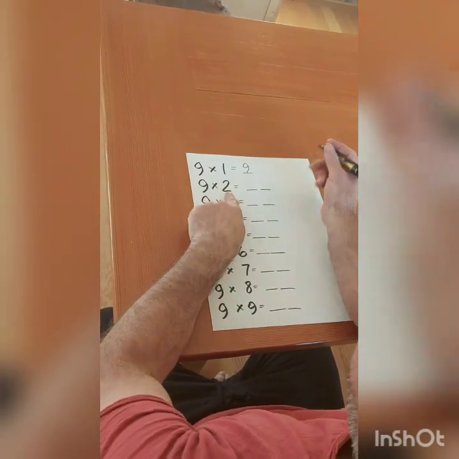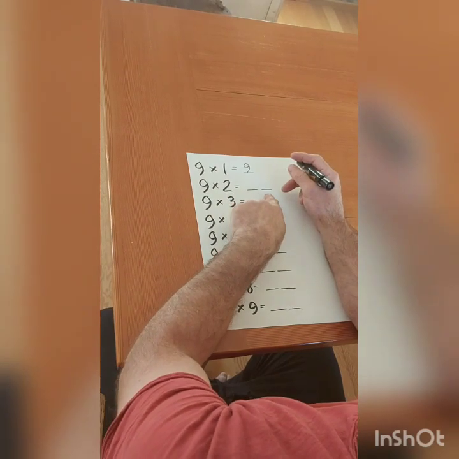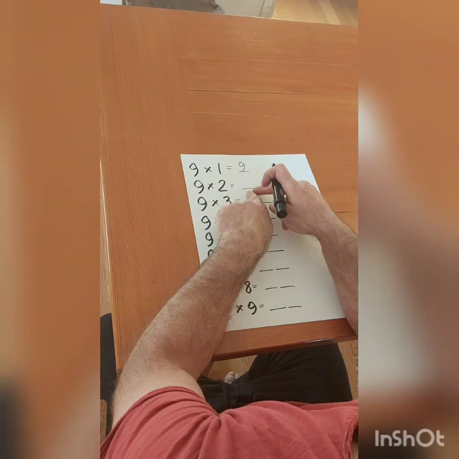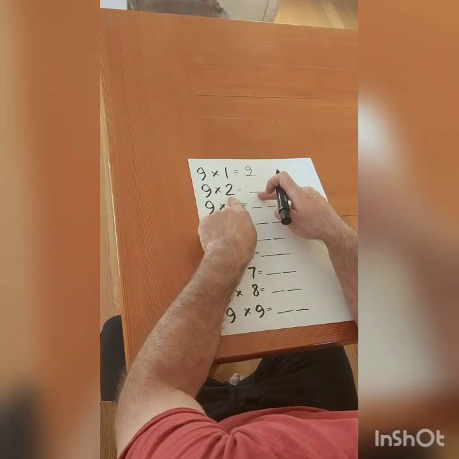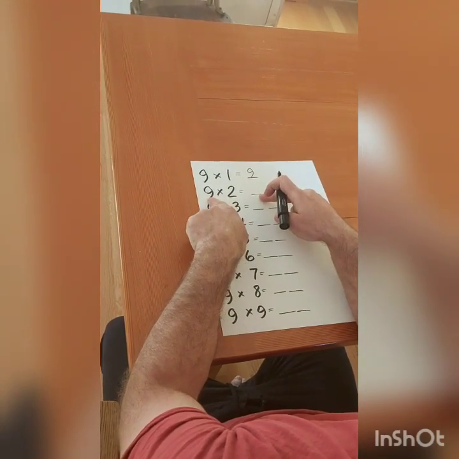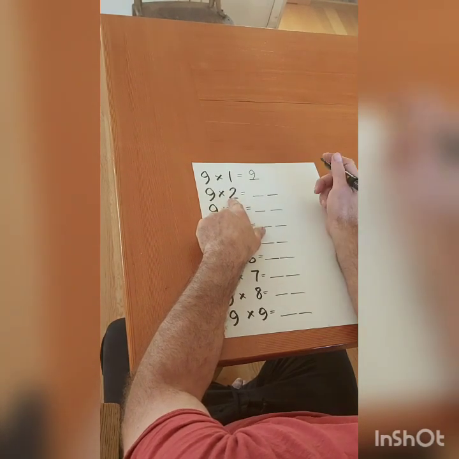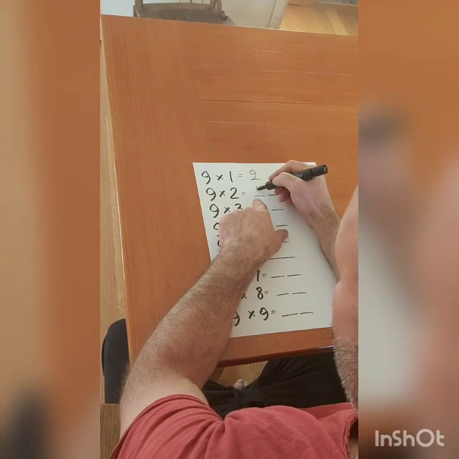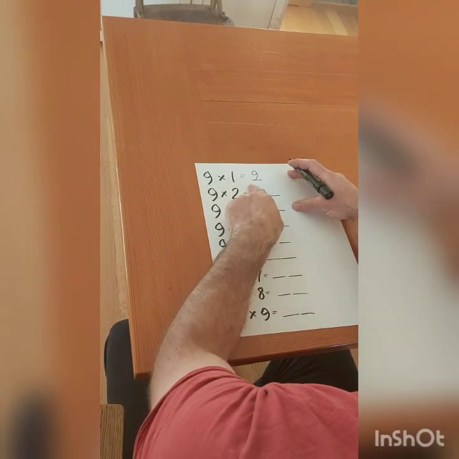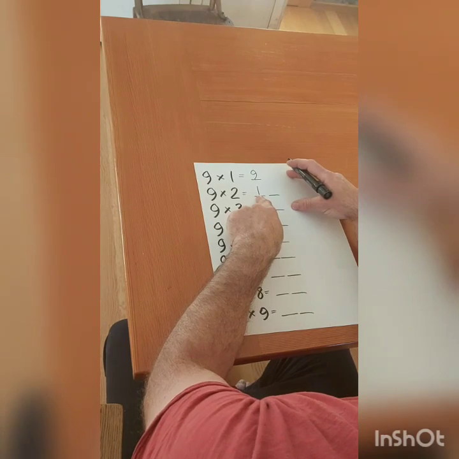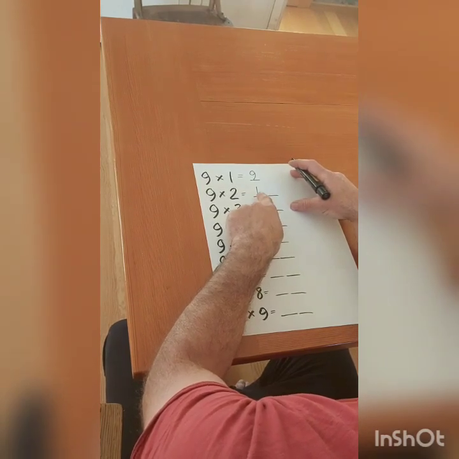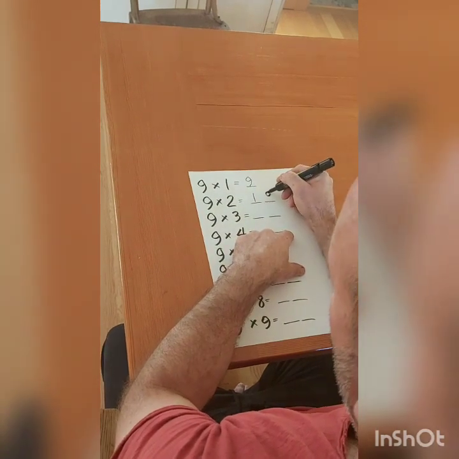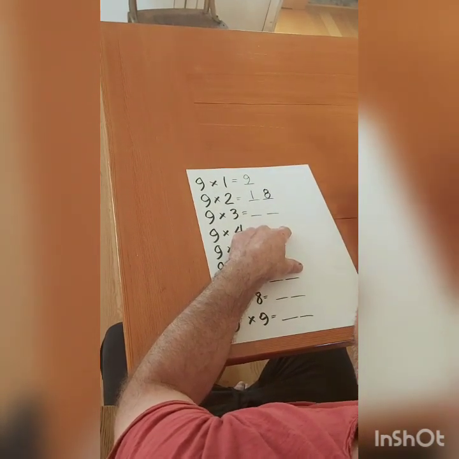Let's start with the first one. I'm going to have 2 digits for my answer here now. The first digit is going to be 1 less than the number I'm multiplying 9 by. So in this case, I'm multiplying 9 by 2. So my answer is going to start with 1 less than 2, which is 1. When I take these two numbers together, they're going to add up to 9. So what do I add to 1 to make 9? I add 8. So there's my answer, 18.